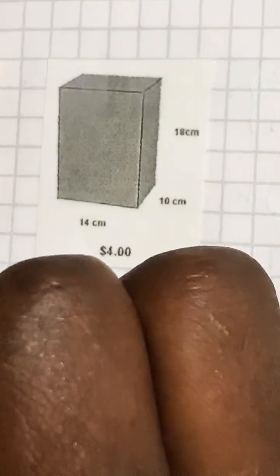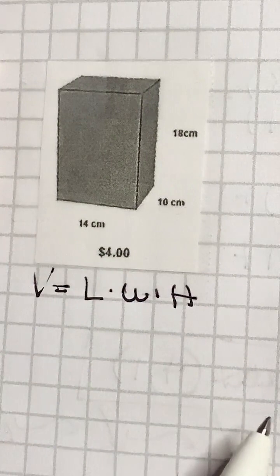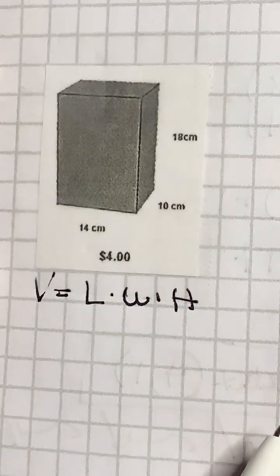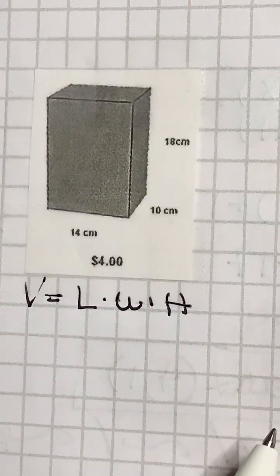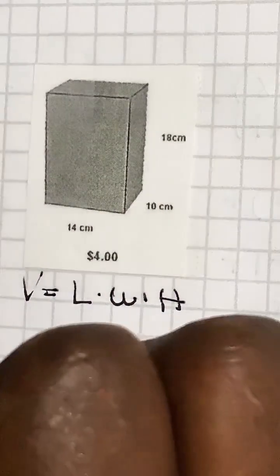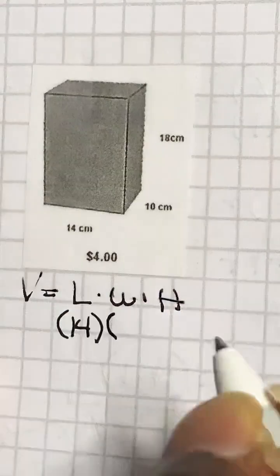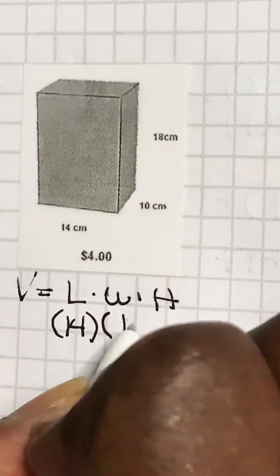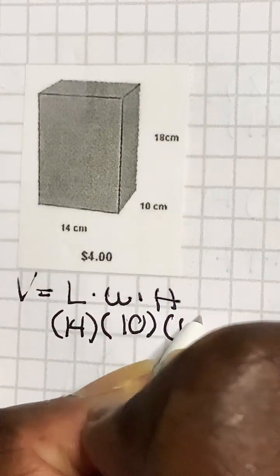So we have our length, our width, and our height. So we're basically multiplying all of them. So we have 14. We have 10. And the height was 19.